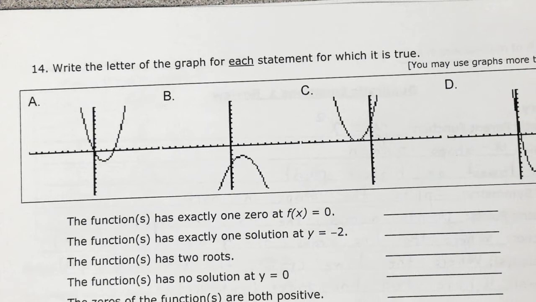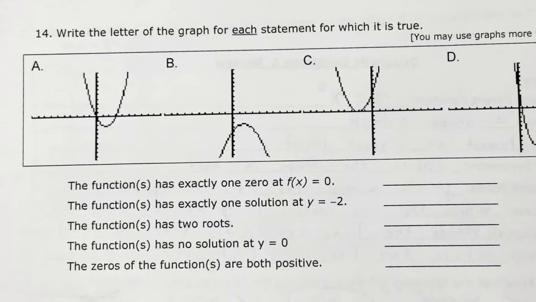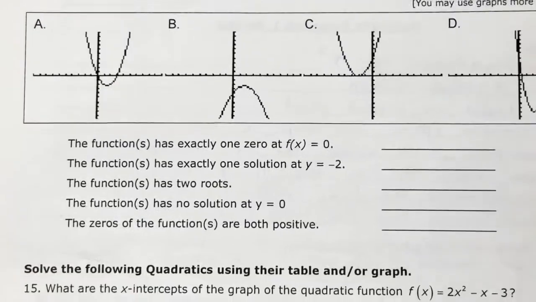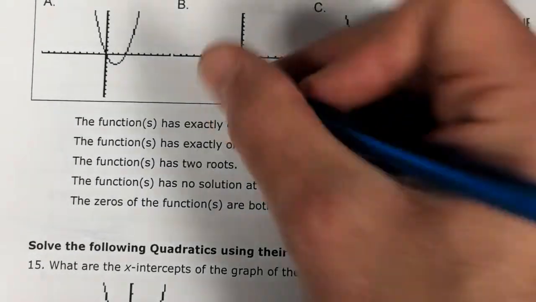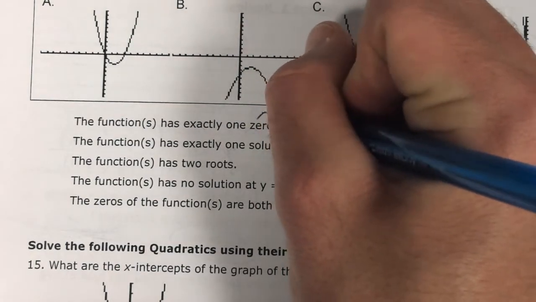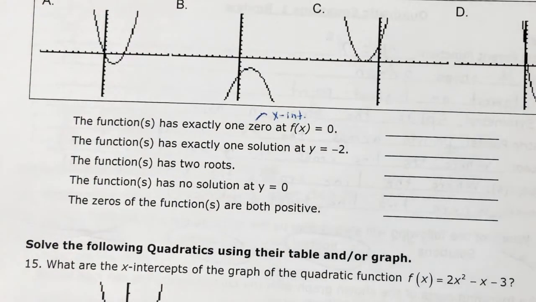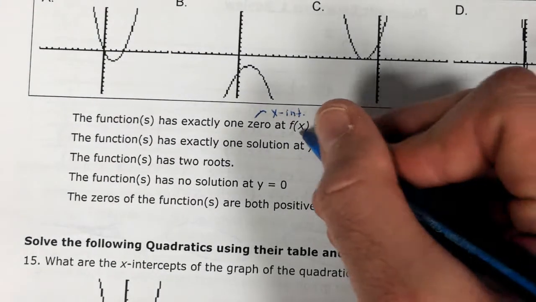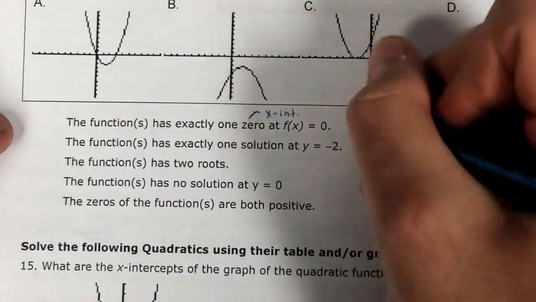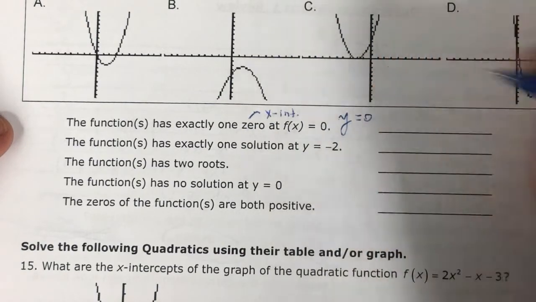Number 14. Oh, this was just like our assessment, right? Write the letter of each graph for each statement which is true. So the first one, I want to know which function or functions has exactly 1 zero at f of x equals 0. Well, two things, right? Zeros are my x-intercepts. INT just means intercepts, I'm abbreviating it. And f of x equals 0, that's like saying y equals 0.